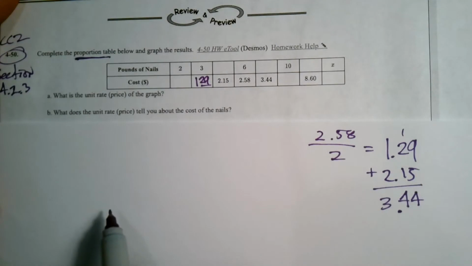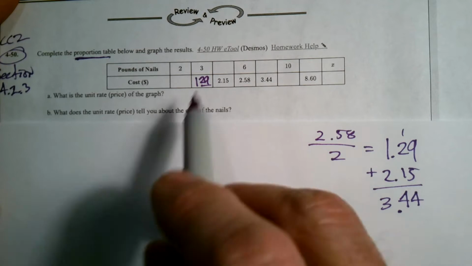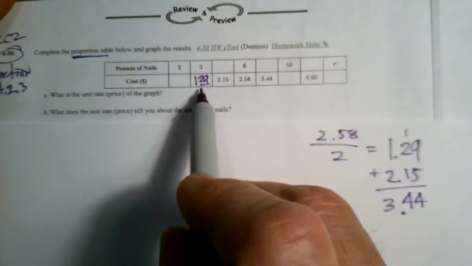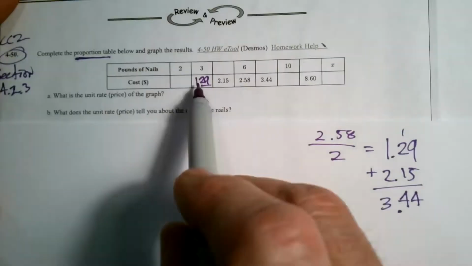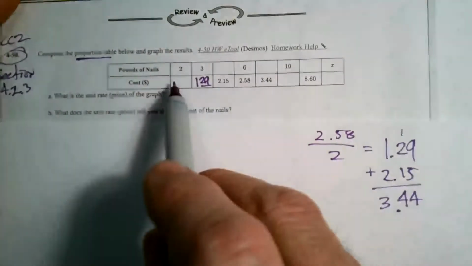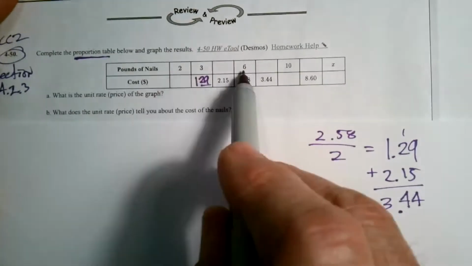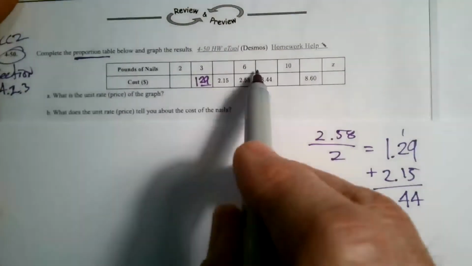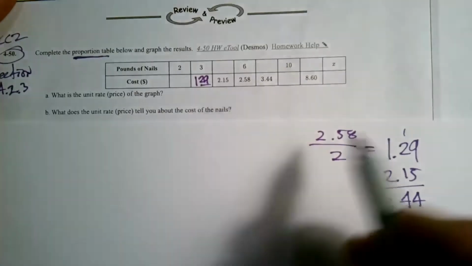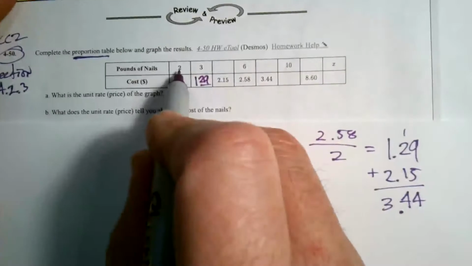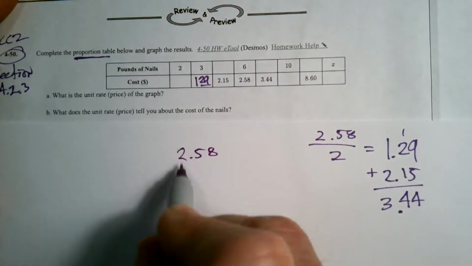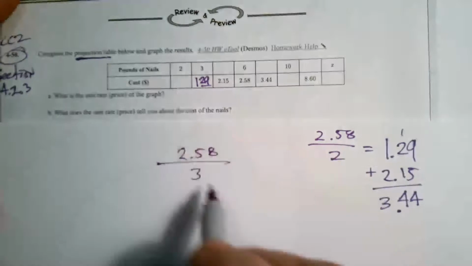Let's see. What if I considered the doubling of this? Oh, I knew the doubling. We did that. That's 6. How about going from here to here? To get from 6 to 2, I want to divide by 3, right? 6 to 2 is divided by 3. Therefore, I can take 258 and divide that by 3, and that'll give me that number. So let's do that one.